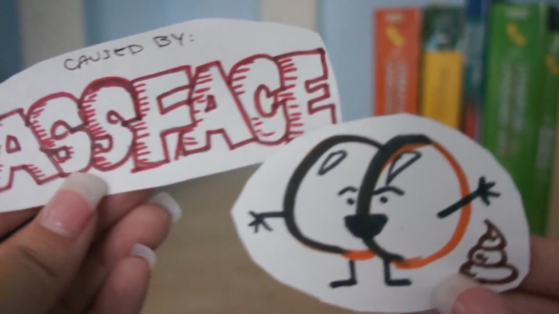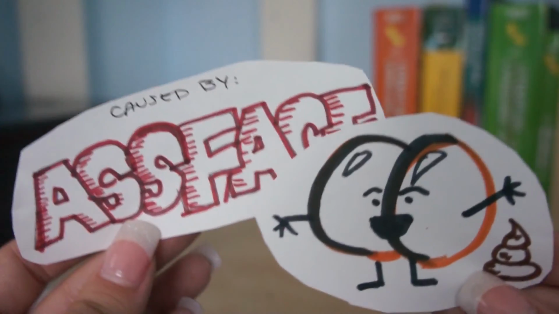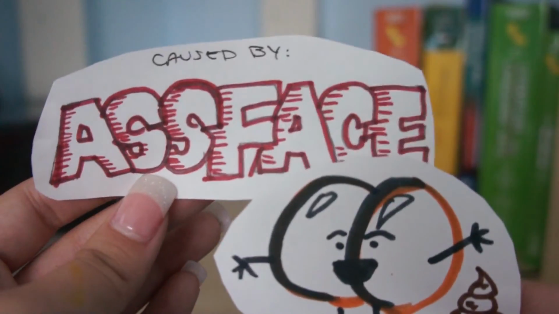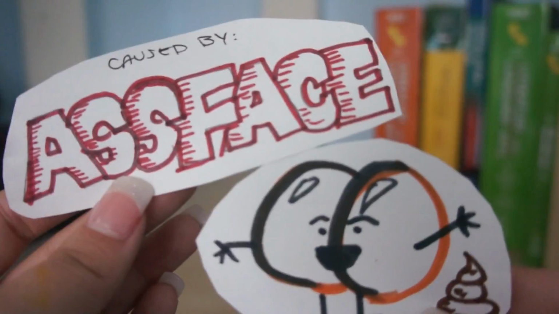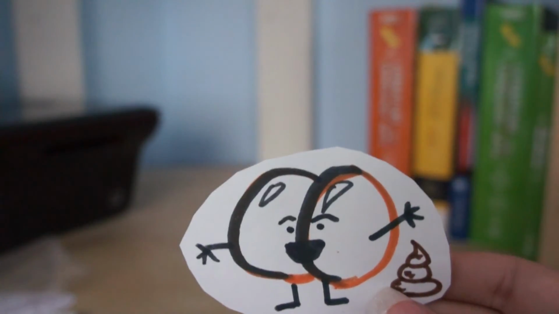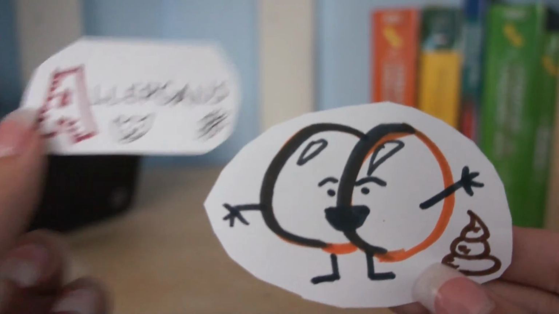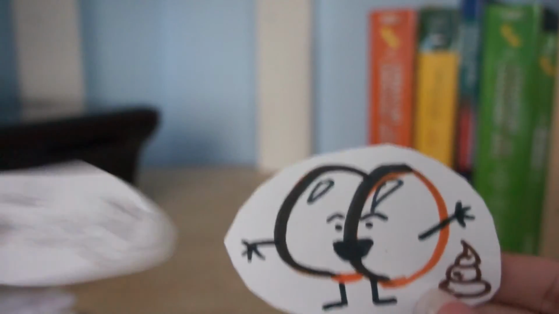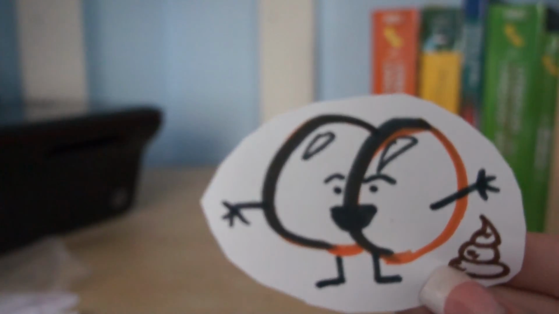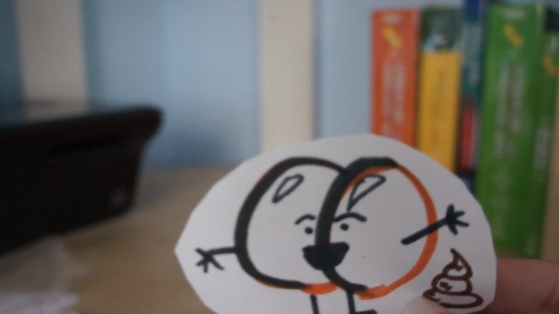Asthma is caused by a number of variables and recurring and violent triggers, including what we know as ASS FACE. So, ASS FACE is the acronym we will use to memorize this. So, what is ASS FACE? Well, A stands for allergens. The S for smoke and scented products. The other S for stress and anxiety.